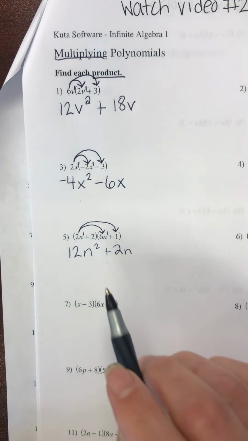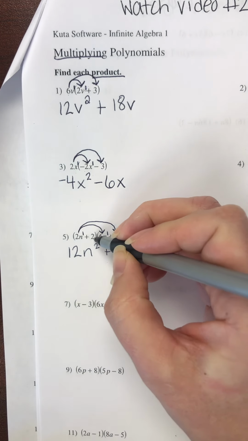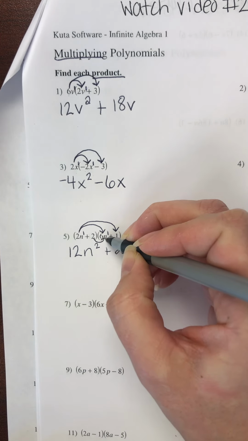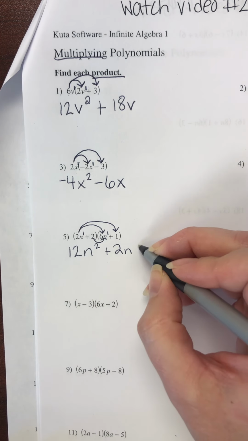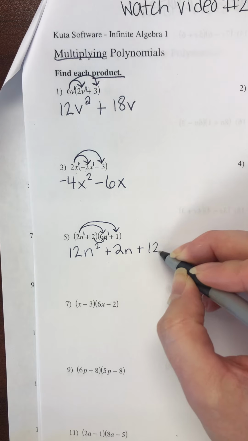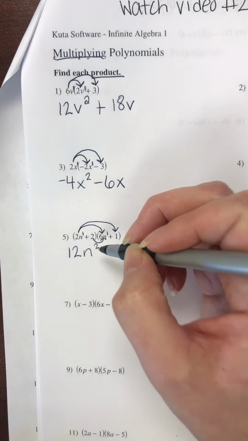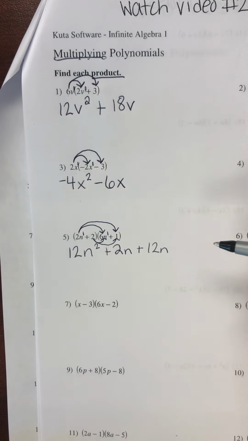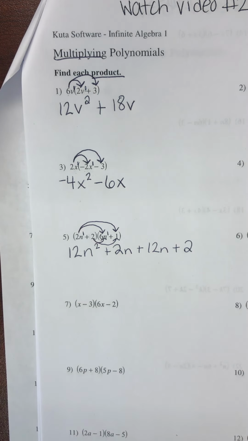So if I distribute the 2n to everything in the parentheses, I also need to distribute the 2 to everything in the second set of parentheses. So 2 times 6n will give me 12n. And I also need to distribute the 2 to the 1. So 2 times 1 is 2. I'm going to combine my like terms.